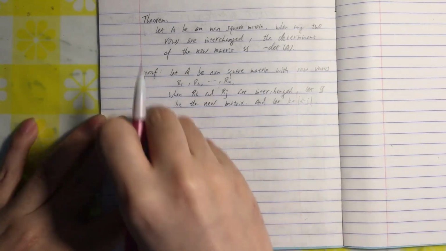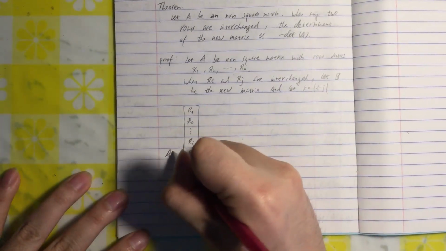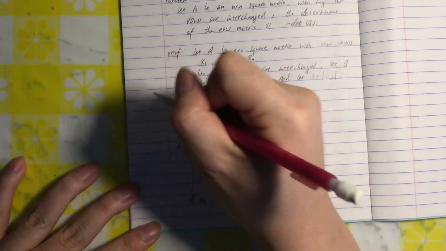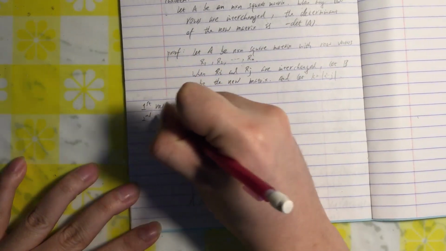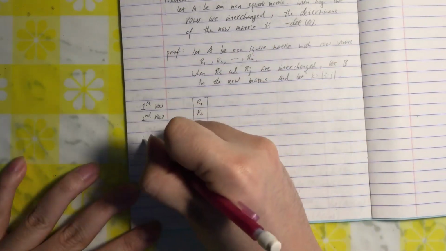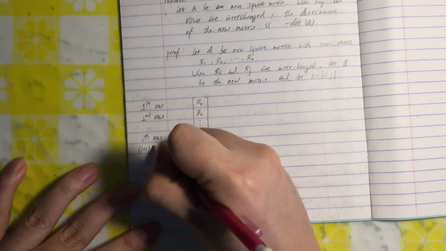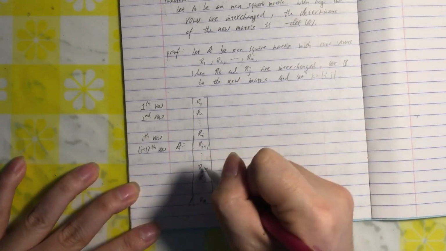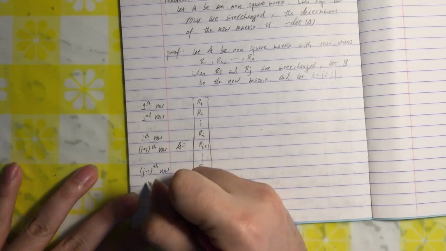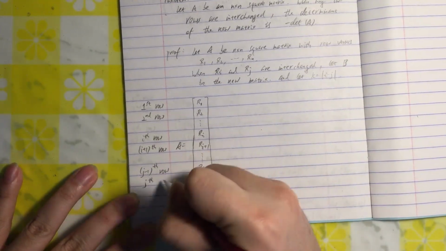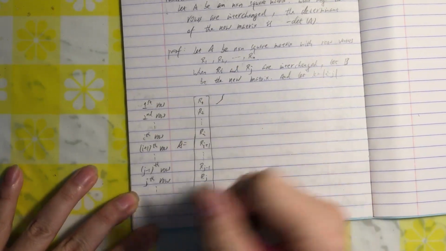Let A be an m by n matrix with these row vectors. That's the first row, the second row, the ith row. Next is the I plus 1 row, the j minus 1 row, the jth row, and the last row is the nth row.